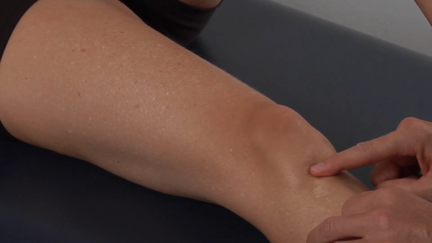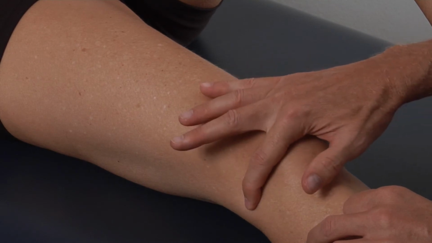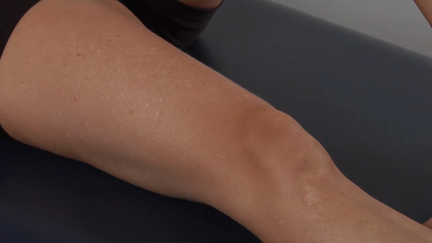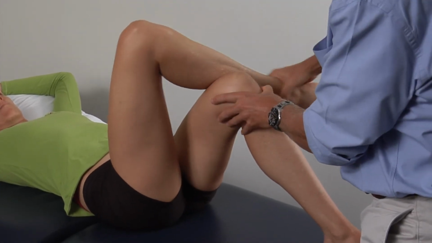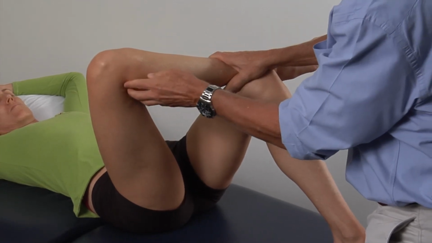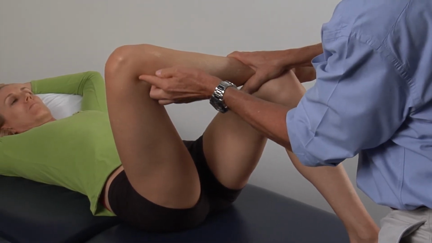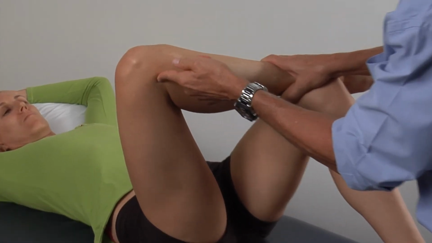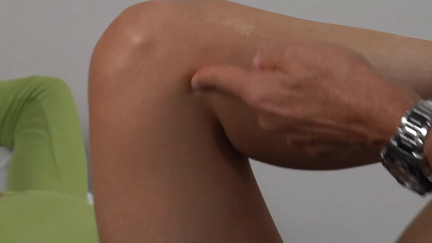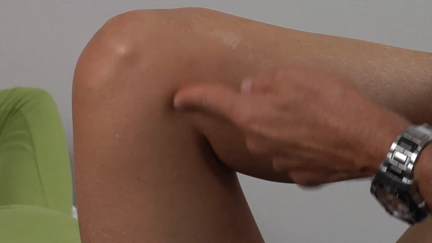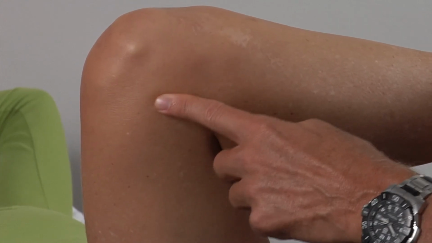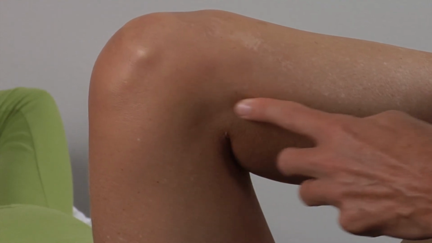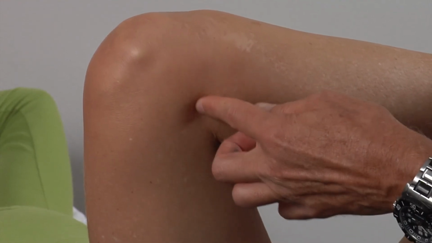From that point, we will go to the lateral collateral ligament. I'm going to show you a quick trick. If you are having a hard time finding that lateral collateral ligament, you can have the patient cross their legs, and it is much easier to find. It really sticks out, about the thickness of a small pencil, and it is a quite cord-like structure.